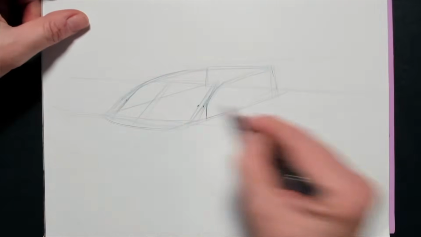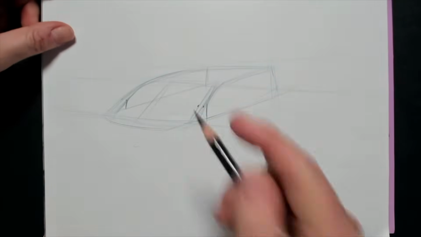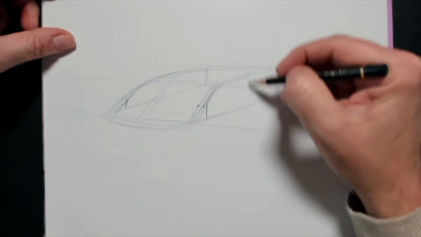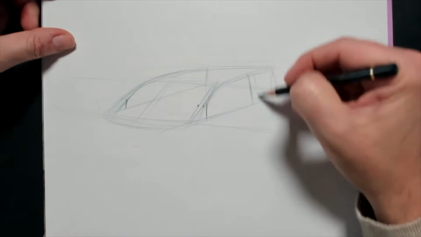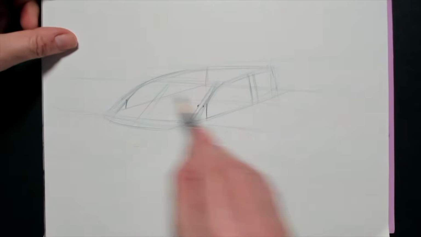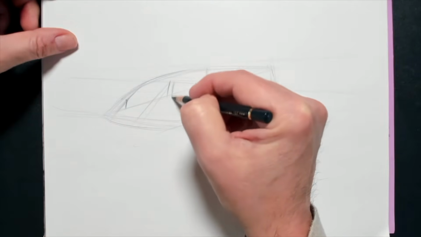So if I follow perspective, the triangle will be there, you see? So I really go through the B pillar, then I follow perspective, and I know that my B pillar is gonna be more or less in this area.